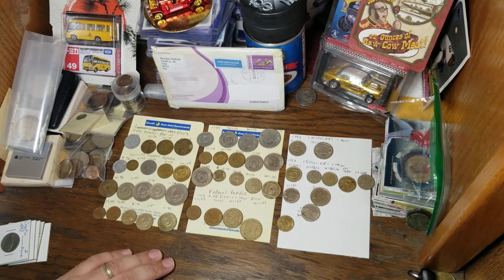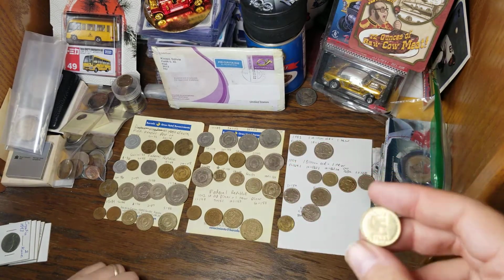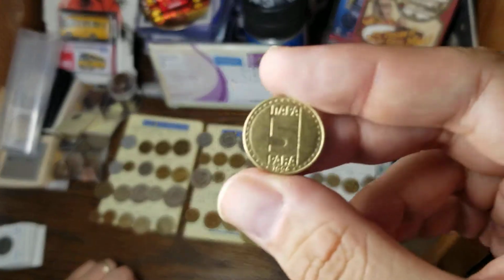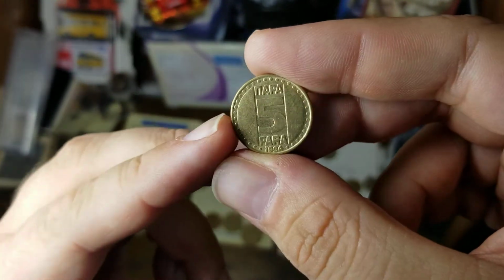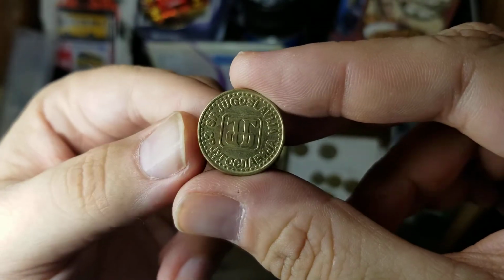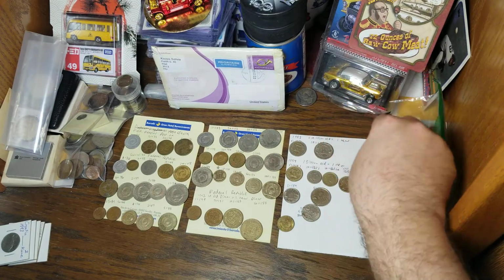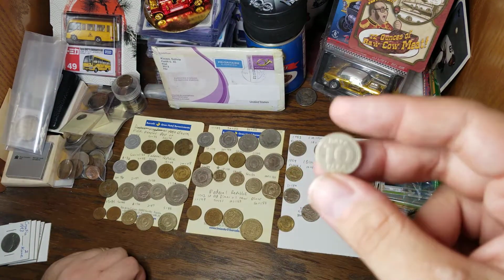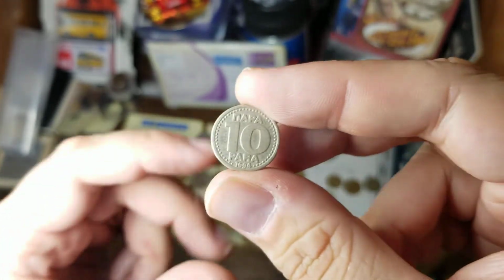But we're back to seeing a lot of these smaller para coins again. So in 1994, we have KM 164. Here is the 5 para coin. Again, it says SR Yugoslavia. Here is the 10 para coin from 1994.